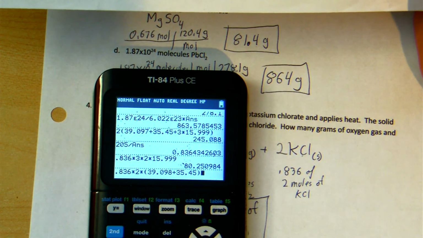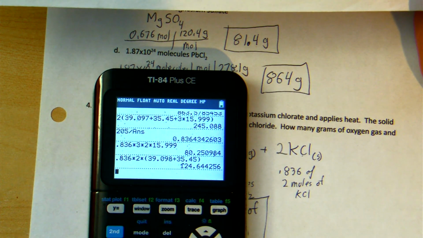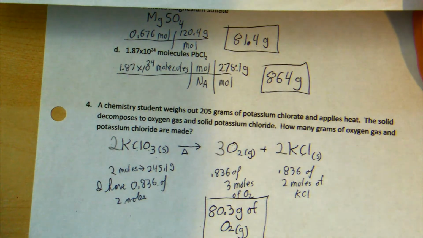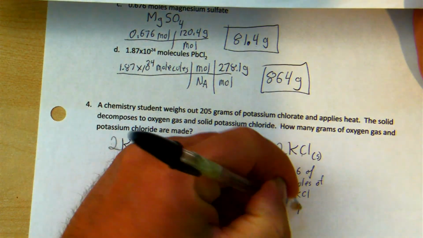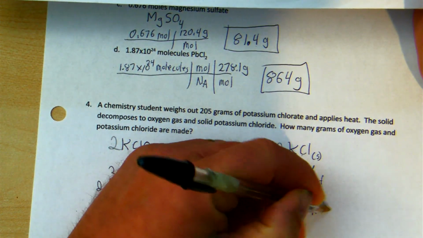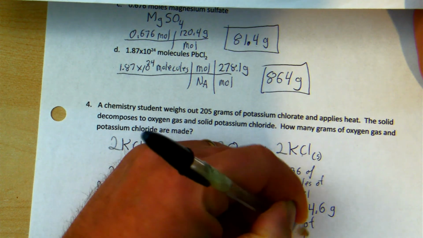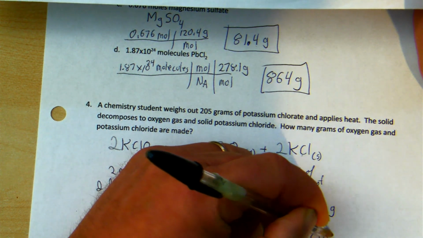There's the gram formula mass in parentheses, multiply, enter, and I get 124.6 grams of solid potassium chloride.